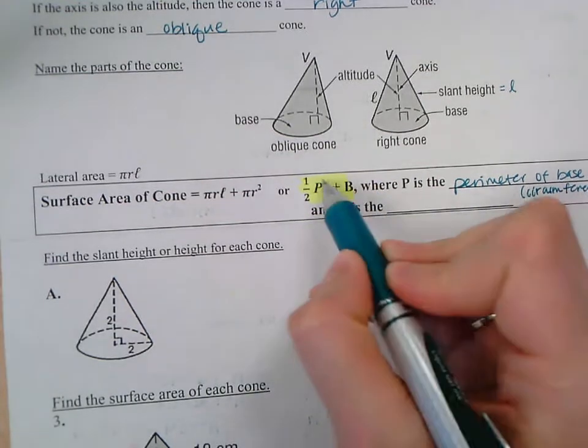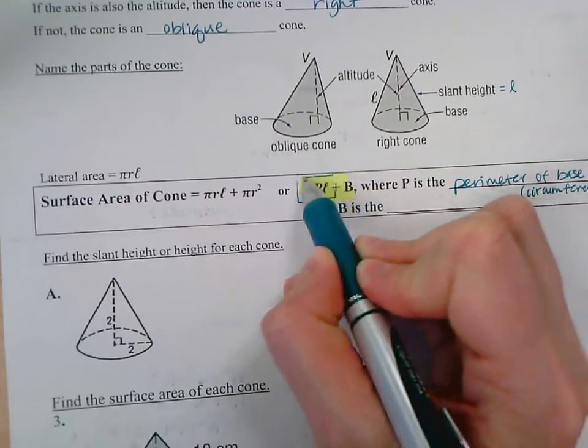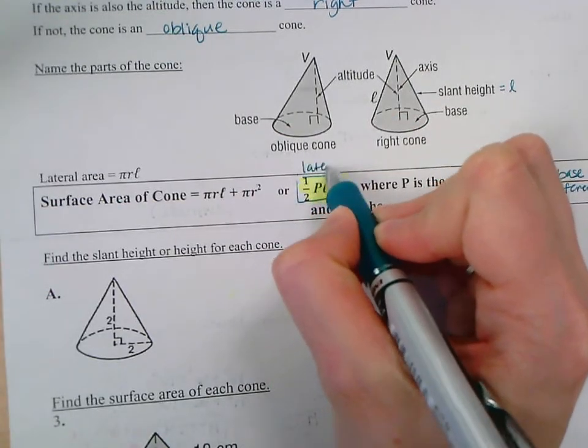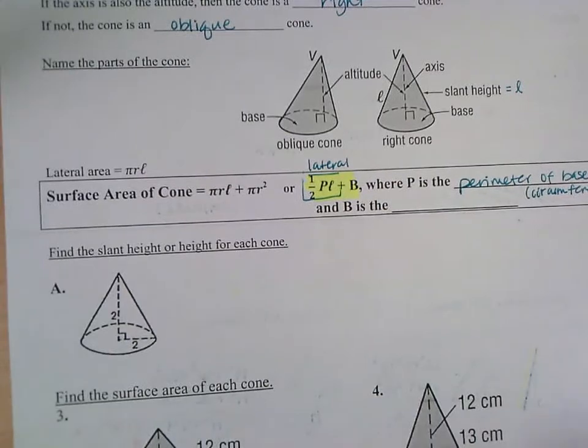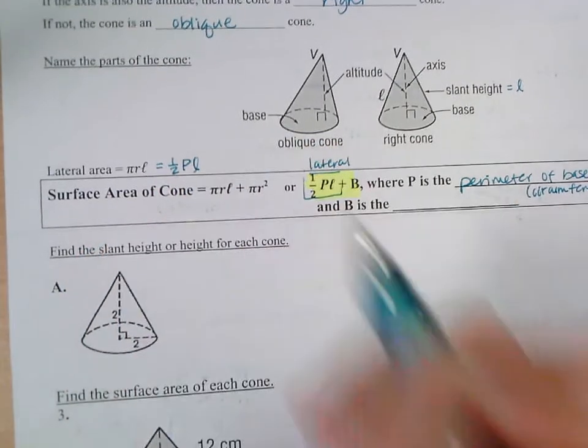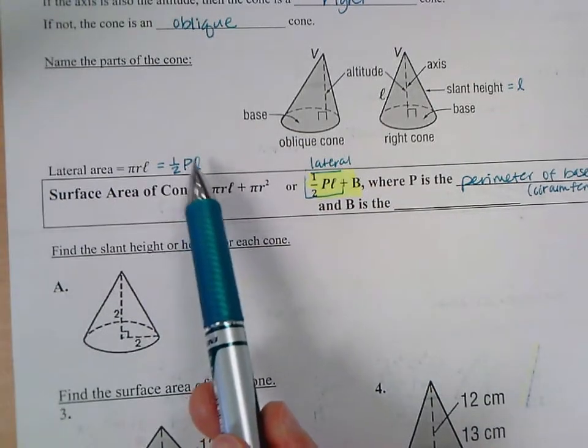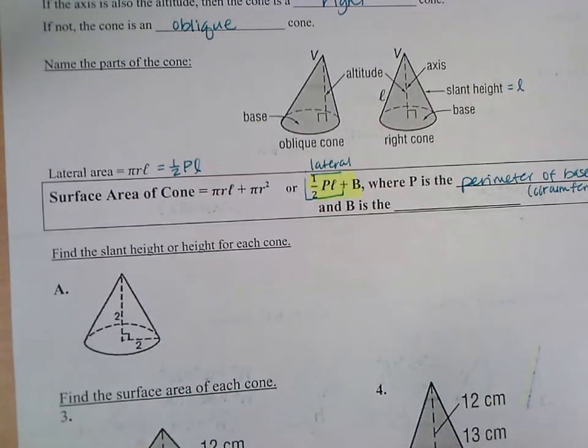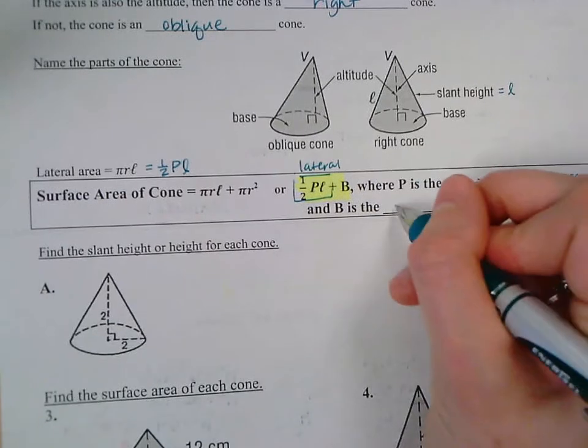So this here, the 1/2 P times L, that is your lateral area. So that's a separate formula, or I guess it's equivalent. I know it looks very different, but that is an equivalent formula to get the lateral area. And then B is the area of a base.